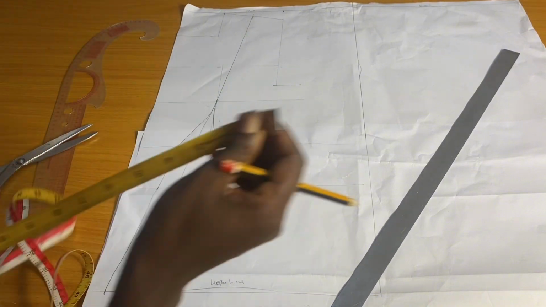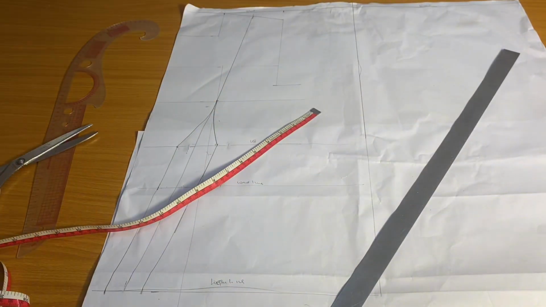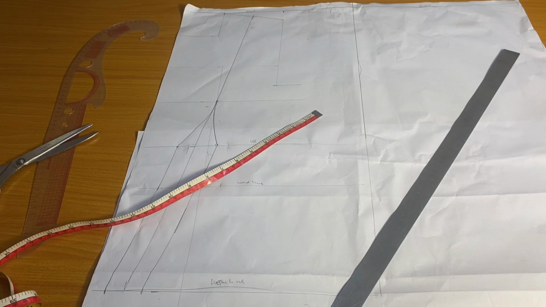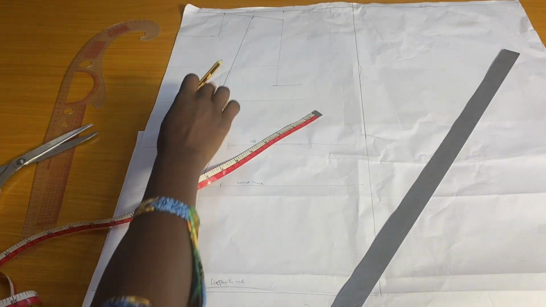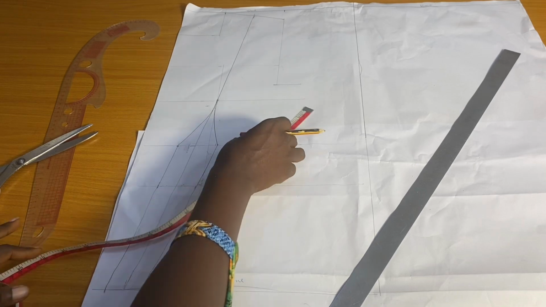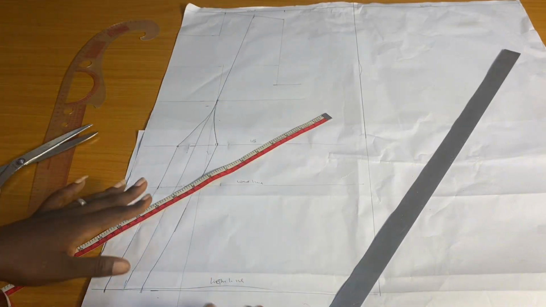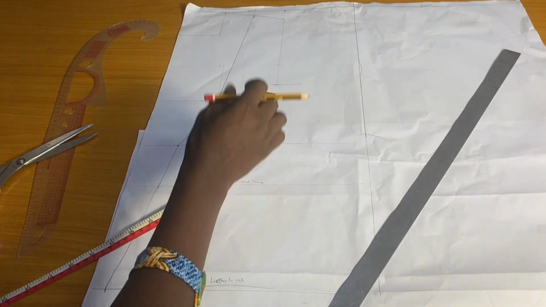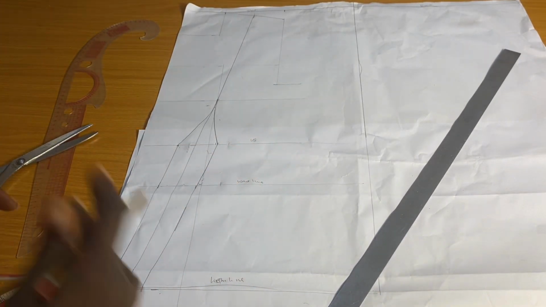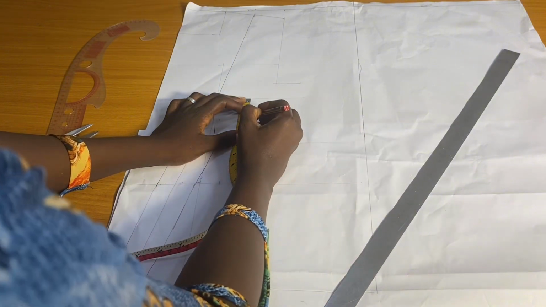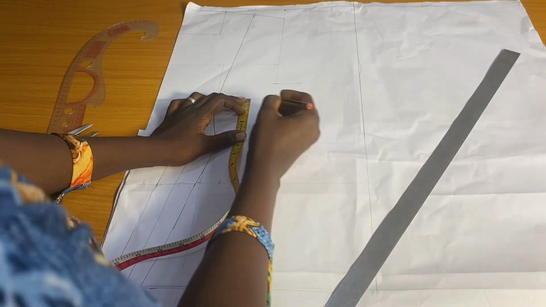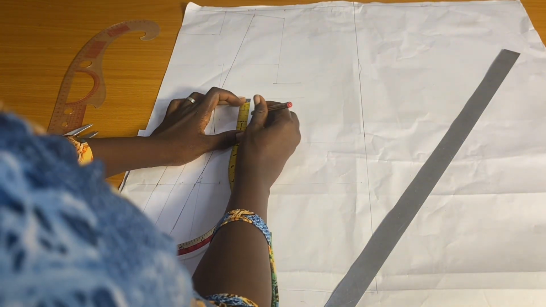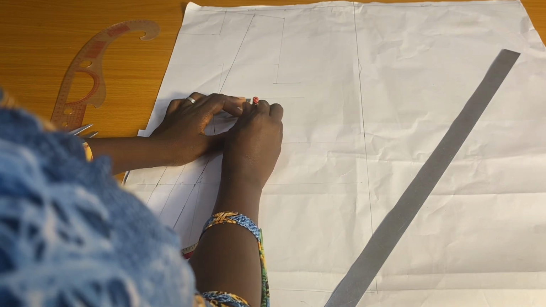So before we continue with the yoke tightening, let's go ahead and take our bust dart. The bust dart is the difference between my front length and my back length. My front length is 17 and my back length is 15, so 17 minus 15, that's 2 inches.